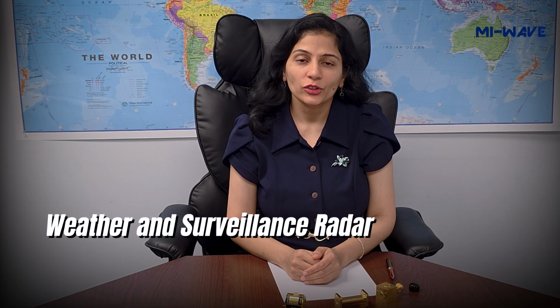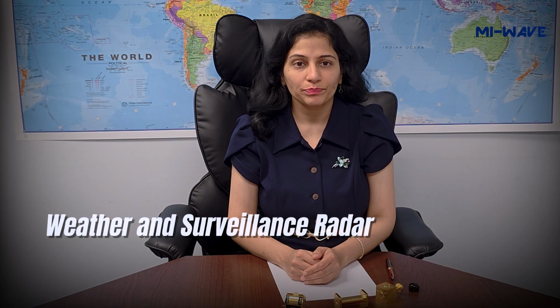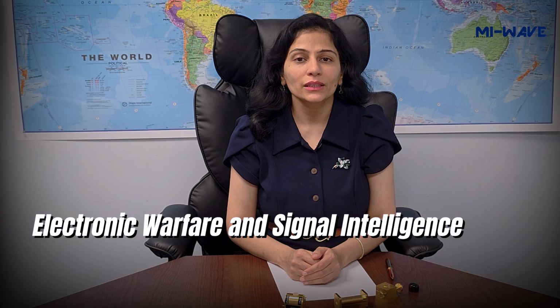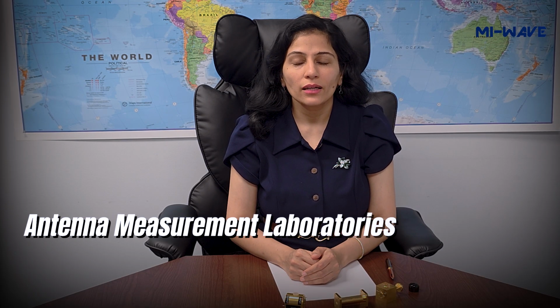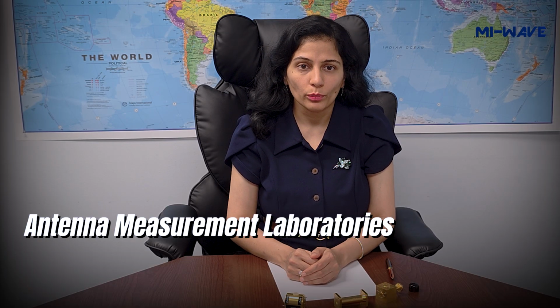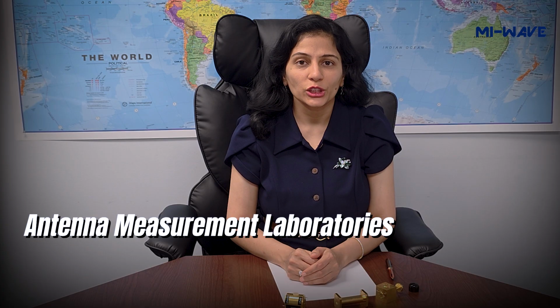Weather and surveillance radar, where polarization helps distinguish different types of targets. Electronic warfare and signal intelligence, where receiving multiple polarization states improves the probability of detecting unknown signals. Antenna measurement labs, where engineers characterize antenna performance under different polarization conditions.